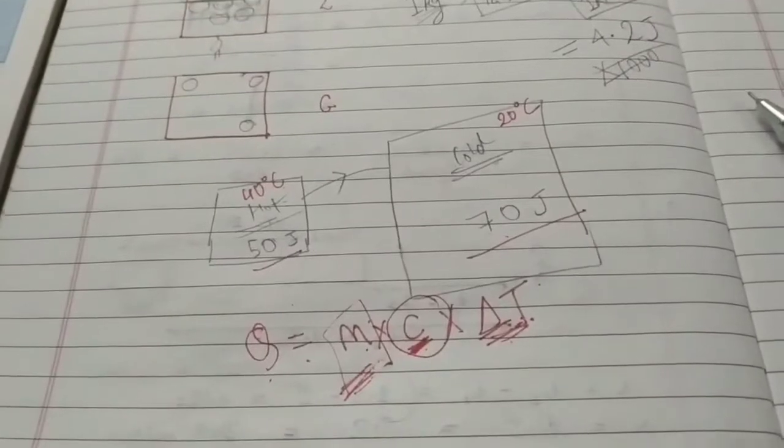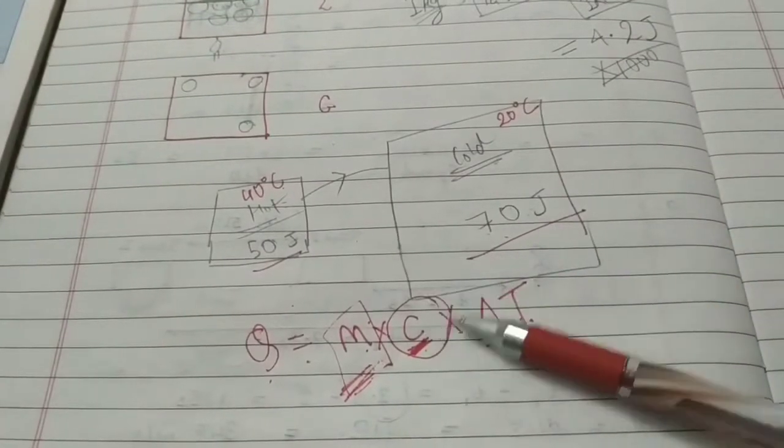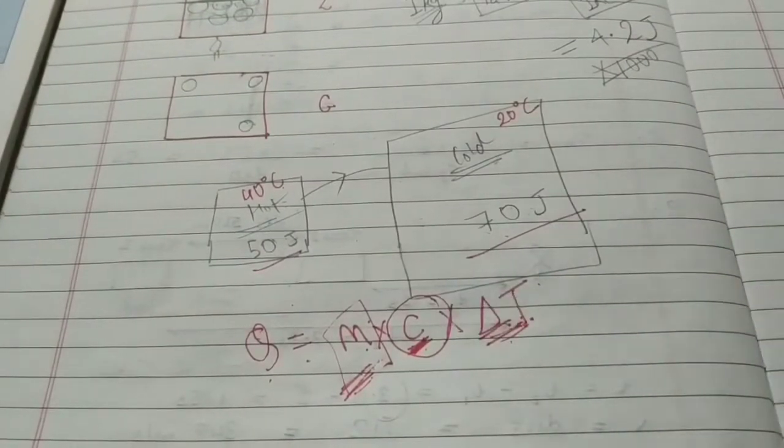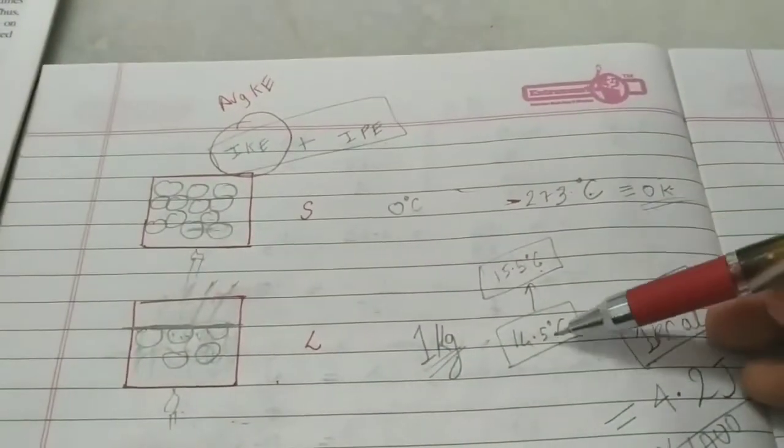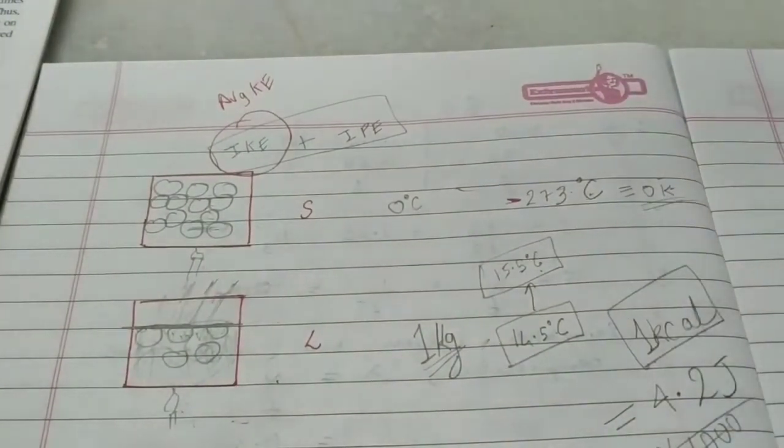And now finally, talking about C, the specific heat capacity. If I give you 1 gram of water and I tell you to heat it by 1 degree Celsius, you would say that it required so and so calories, let's say 1 calorie. And it took 1 minute.